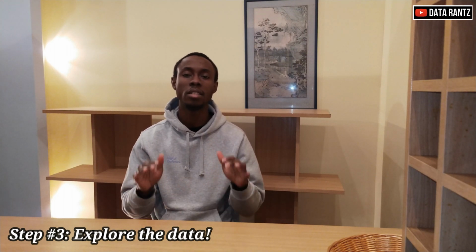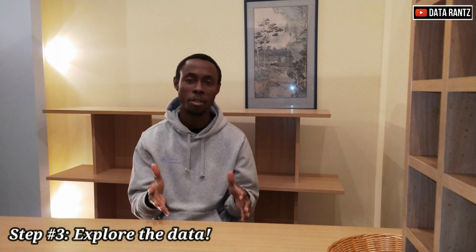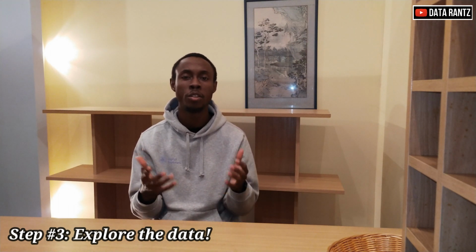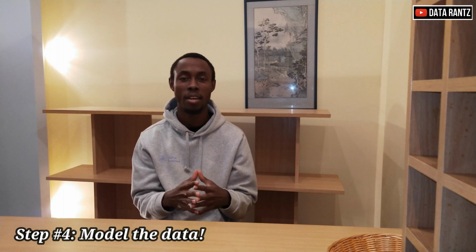So in this step, the data scientist doesn't just work with the data analyst. The data scientist also works with business intelligence experts that assist in digging deep into the data to get the right insights. So step number 4 is model the data.